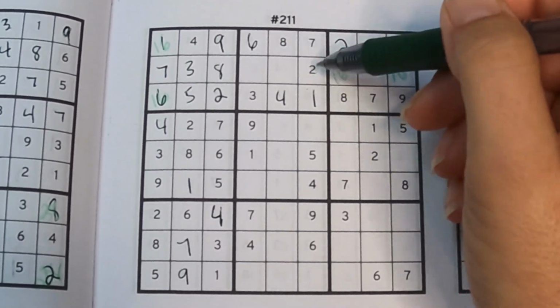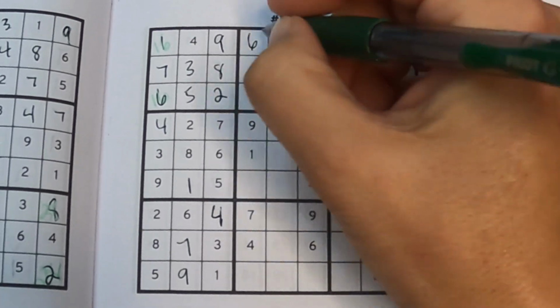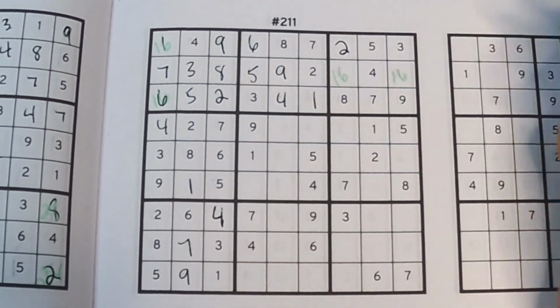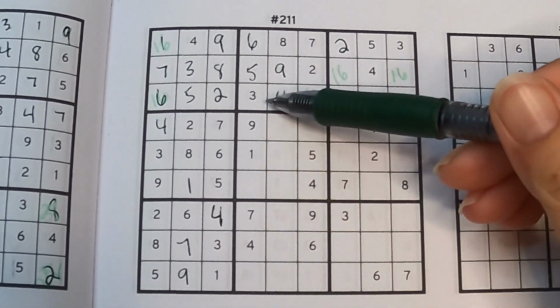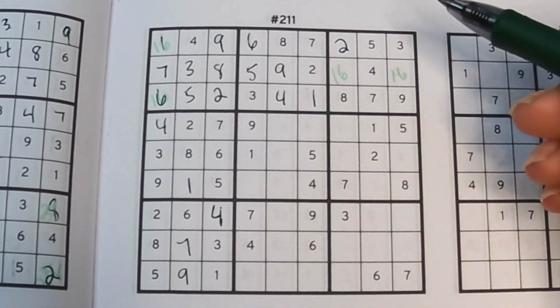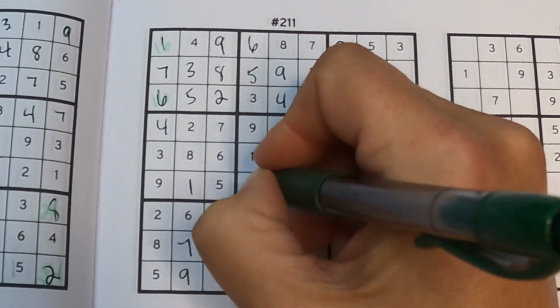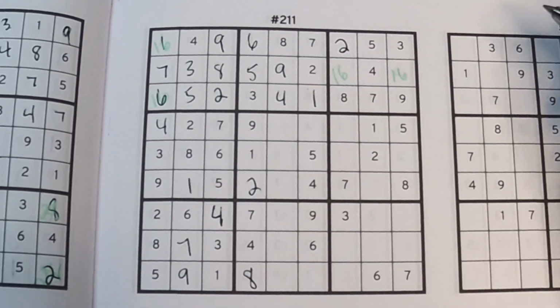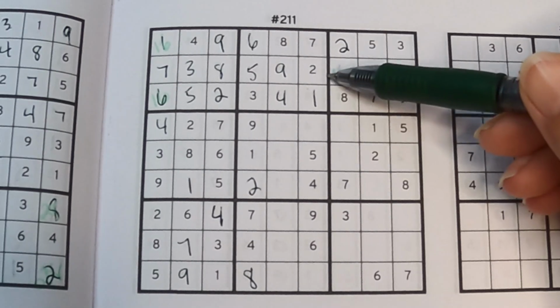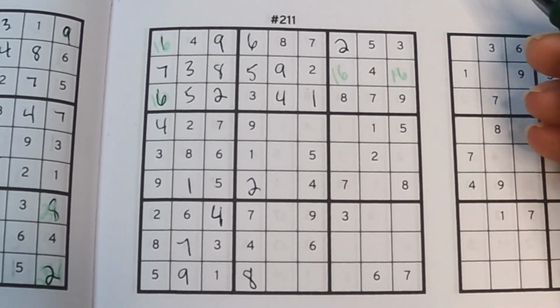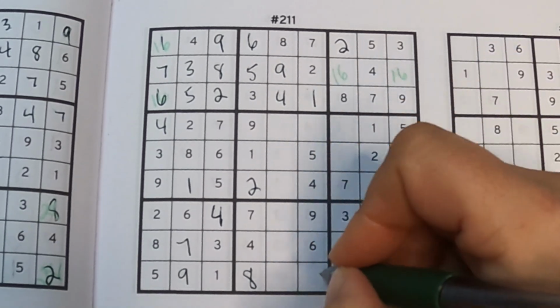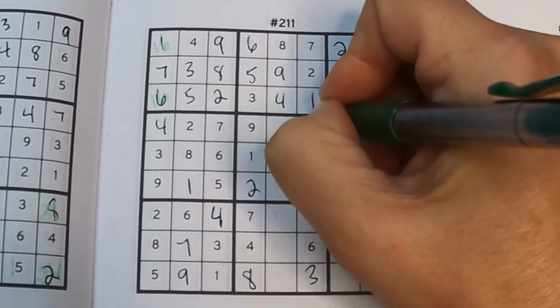For this box now, we're missing 5 and 9. We've got a 9 here, so 5, 9. For this column now, we're missing 2 and 8. We've got an 8 here, so 2, 8. For this column, we're missing 3 and 8. We've got the 8 here, so 3, 8.